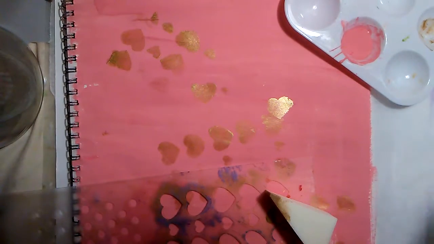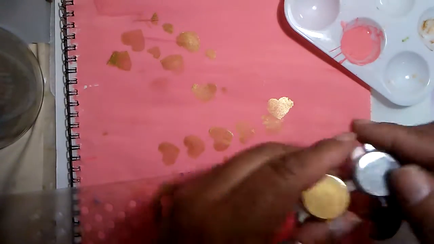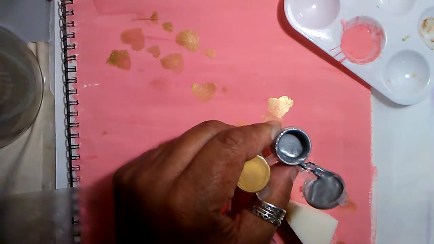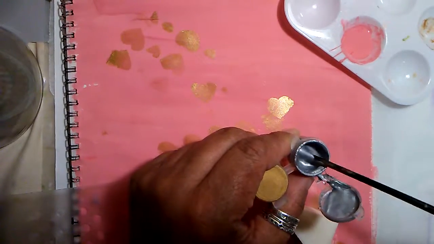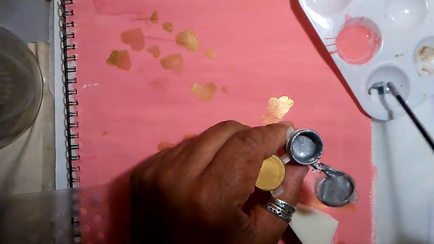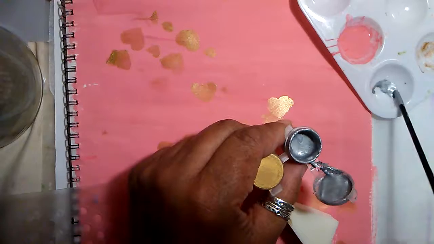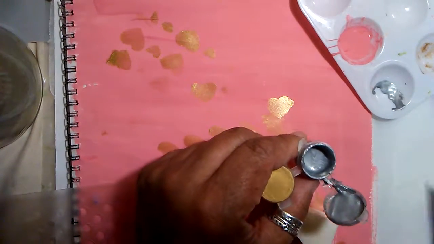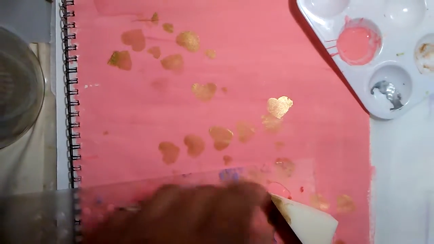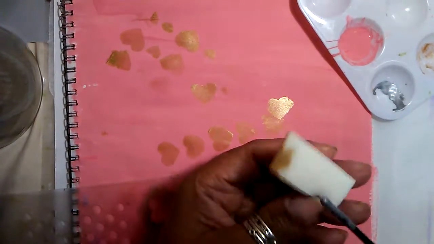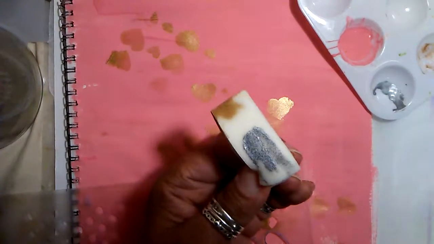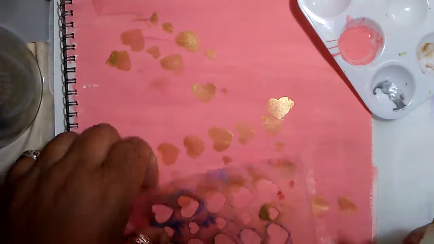Alrighty, then we can use some of the silver, and I'll put it right here in our palette. These are metallics, so they will help add a little bit of pizzazz.